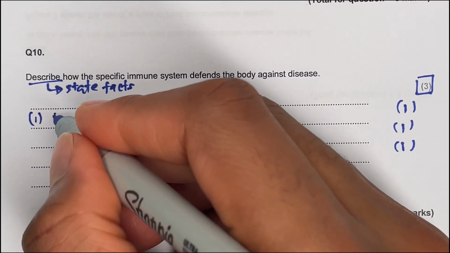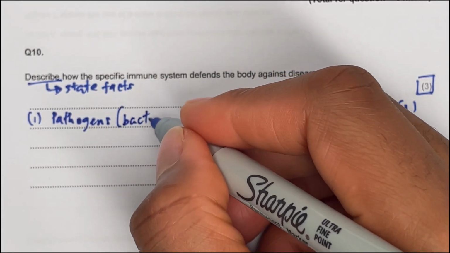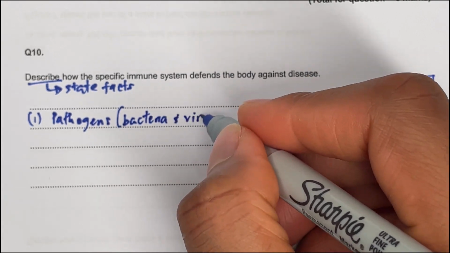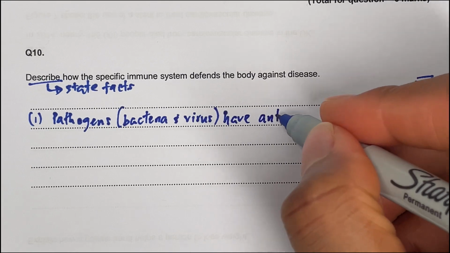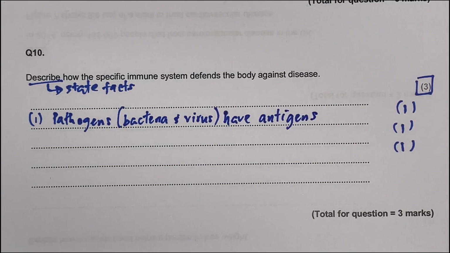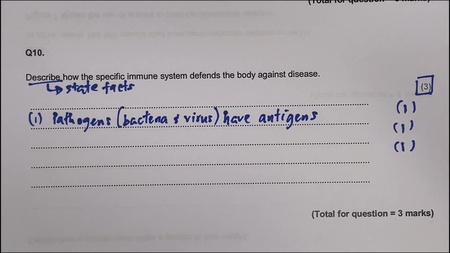I know that pathogens which cause diseases, so this will be example bacteria and virus, produce antigens, or pathogens have antigens. So that is what they release once they get into your body. And when these pathogens release antigens, it will trigger your body to release antibodies.